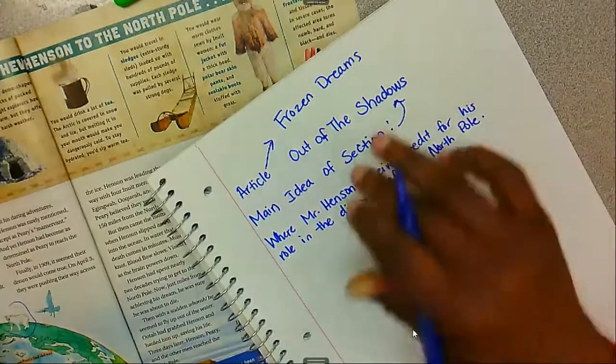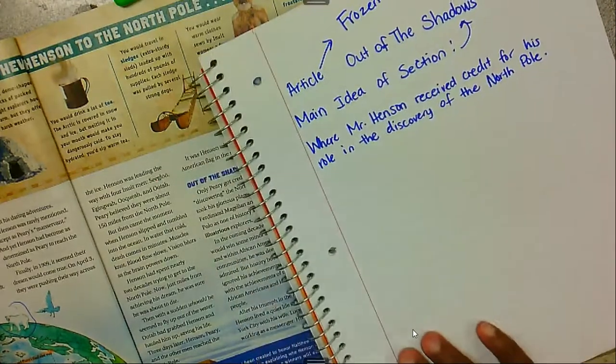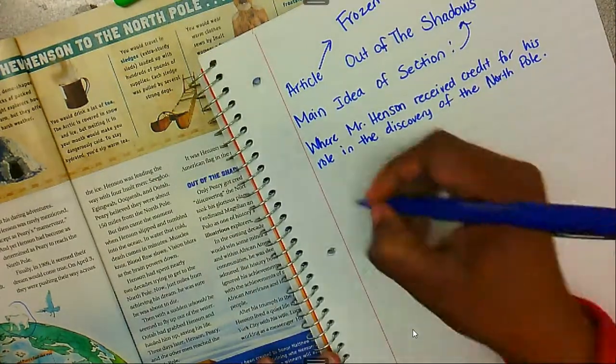So that's the main idea. The main idea is usually, as I said, in your own words. Now, what details can I find from the text to support this main idea?